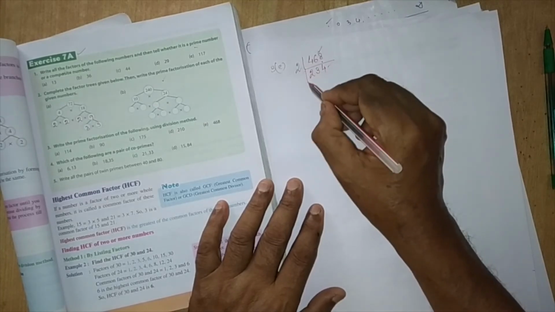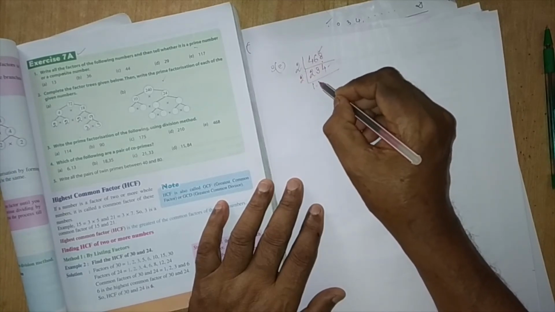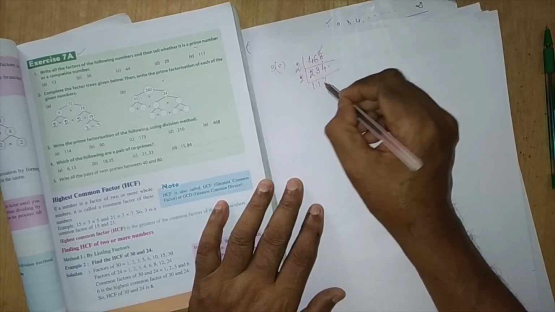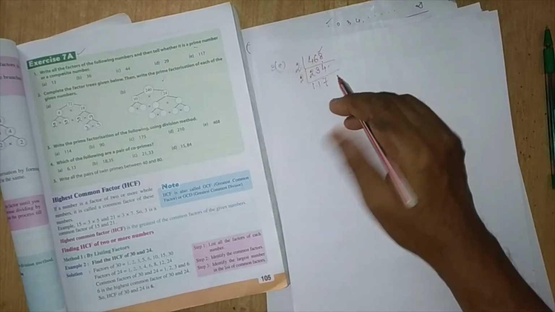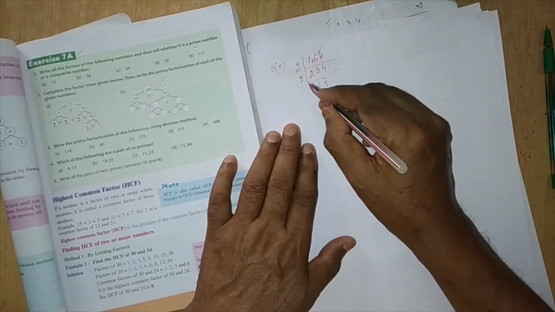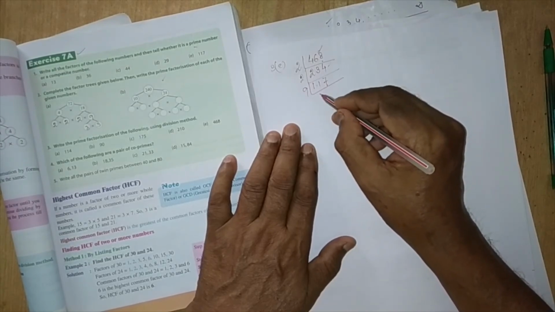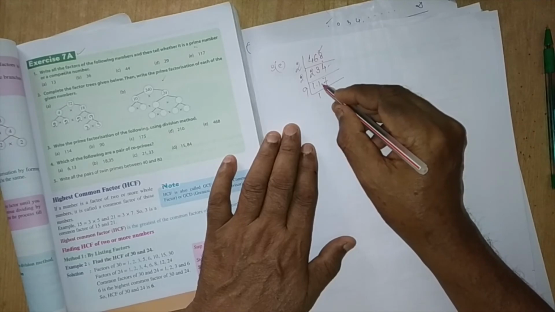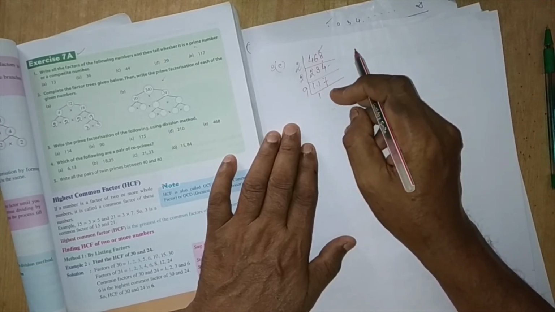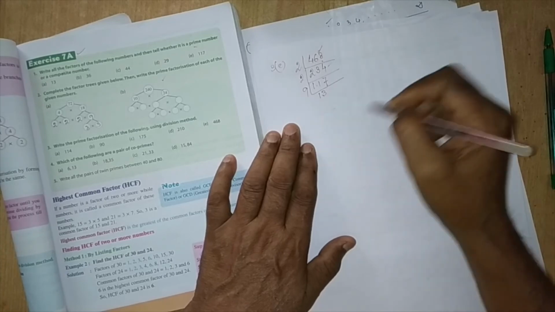Again it will be divisible by 2: 2 1s are 2, 2 5s are 10, 2 is 4... so we get 117. Is 117 divisible by any number? Yes, it is divisible by 9. 9 ones are 9, 9 3s are 27.